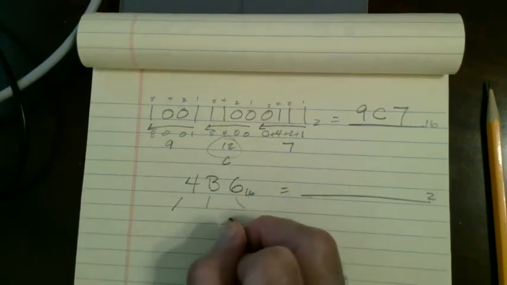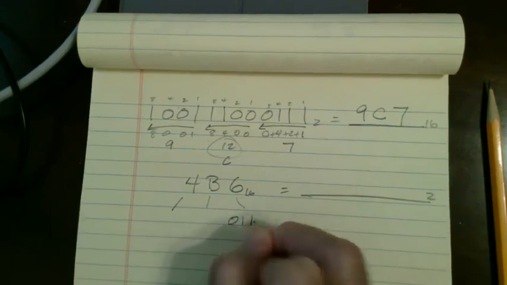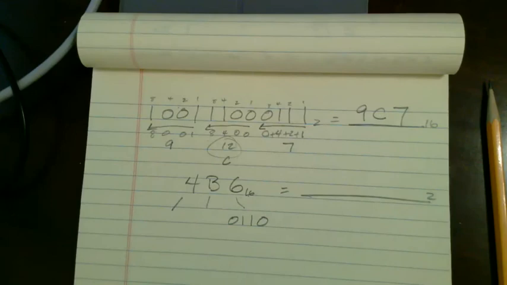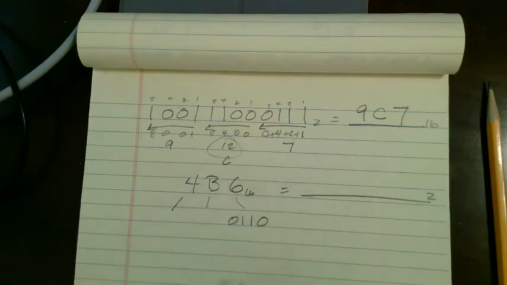So 6 is 0 8s, a 4, a 2, and 0 1s. In other words, there's my 1's place, the 2's place, the 4's place, the 8's place. And if you want, divide 6 by 2 and you'll get the same number, the 0. But remember, it's got to be 4 digits, so that's why I'm putting the 0 here.